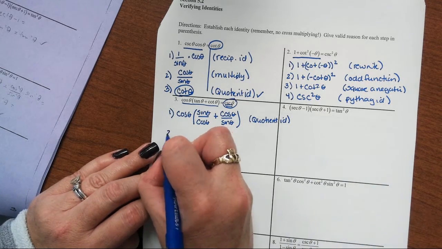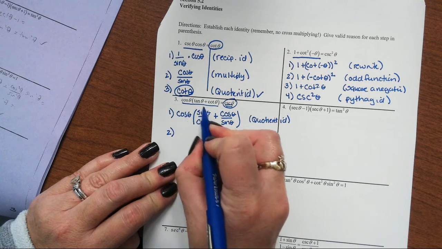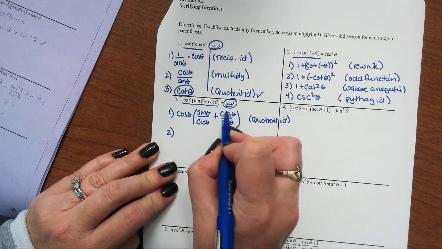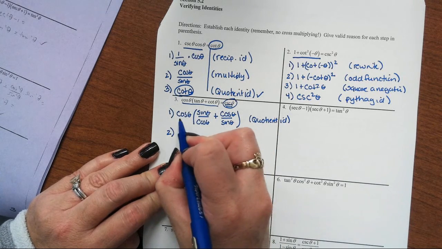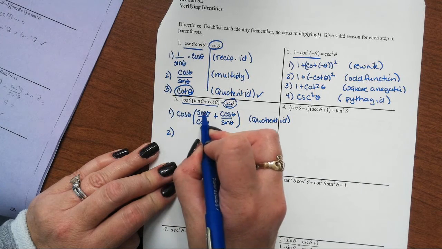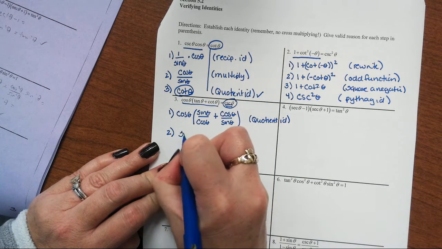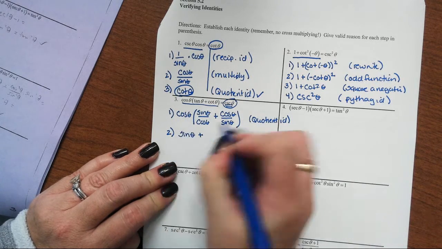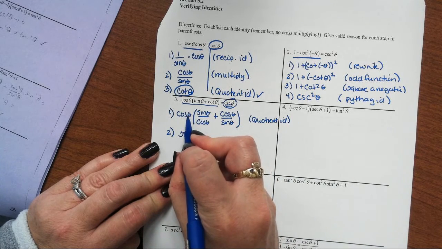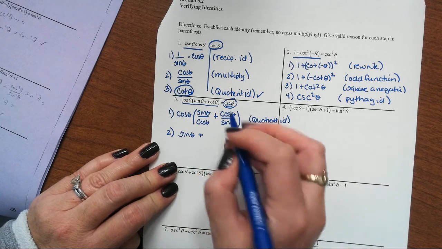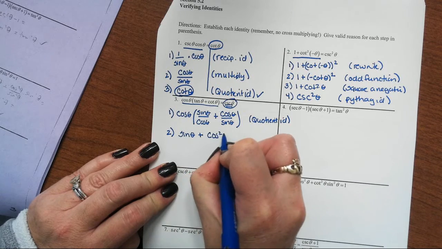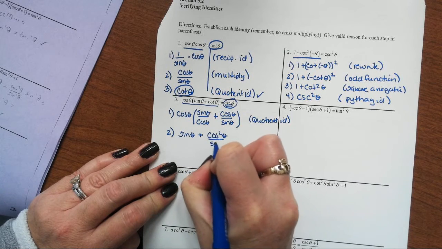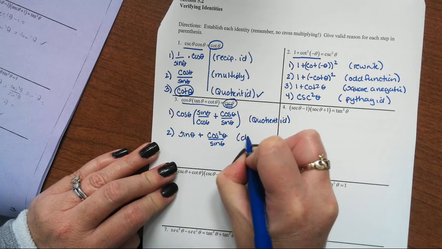Step number 2 is I'm going to go ahead now and I'm going to distribute the cosine to each term inside the parentheses. Well, when I do that, cosine times sine over cosine is just going to leave me with a sine theta. Plus, when I multiply cosine theta over 1 times cosine over sine, that's going to leave me with a cosine squared theta over sine theta. On this, I just use my distributive property.